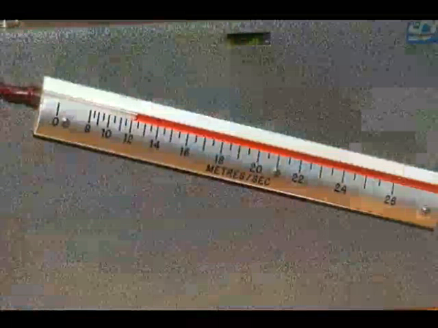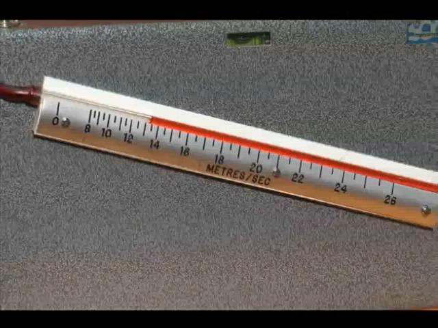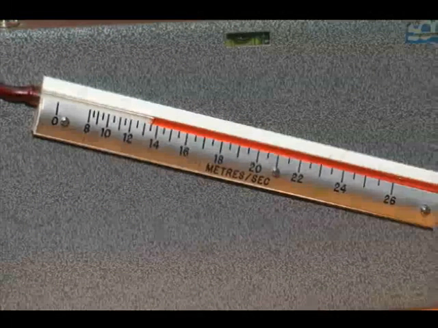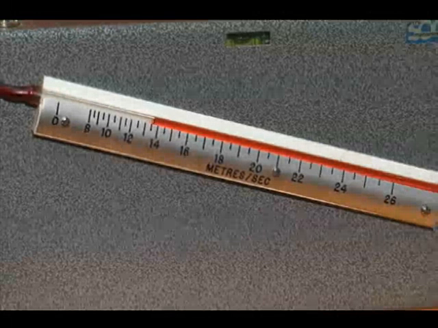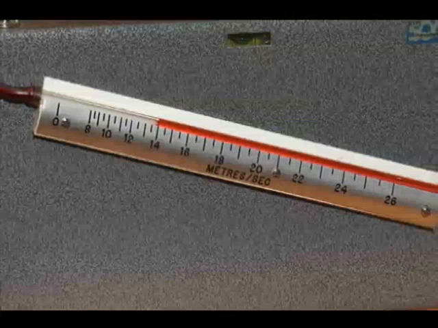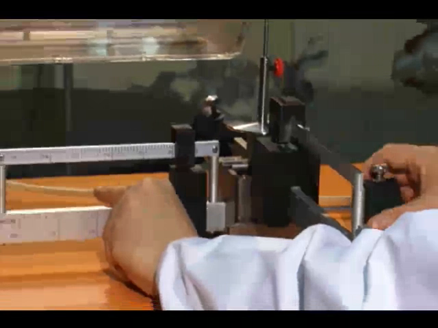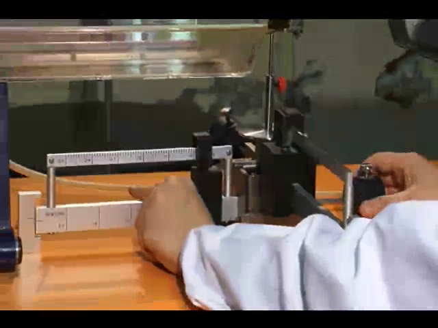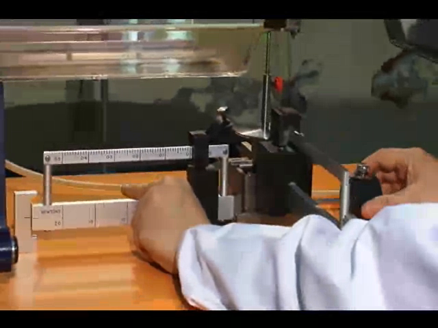The tunnel airspeed is indicated directly on an inclined manometer calibrated in meters per second, connected to a manifold surrounding the upstream end of the test section. 4 equally spaced static orifices connected to the manifold minimize the possibility of interference effects from a model mounted in the test section. The wind tunnel is equipped with a 2-component aerodynamic balance that measures both the lift and the drag components of the forces exerted on the model under testing.